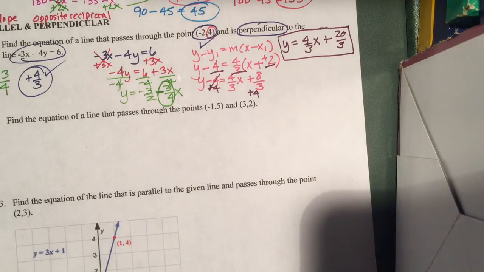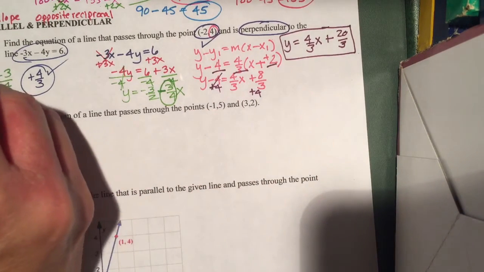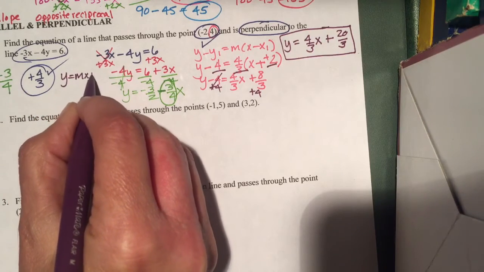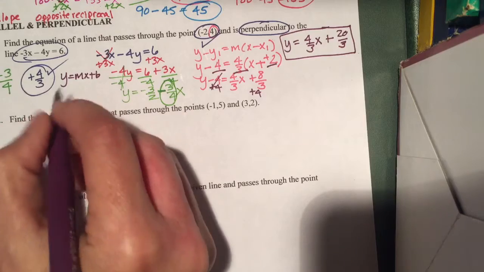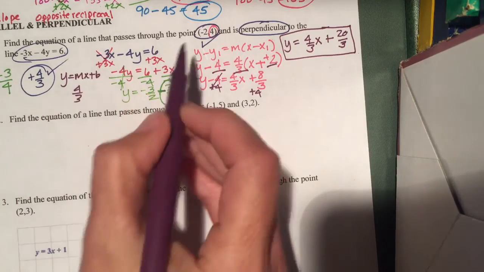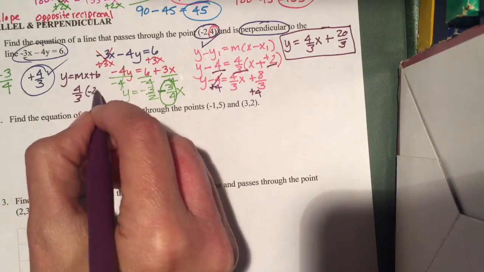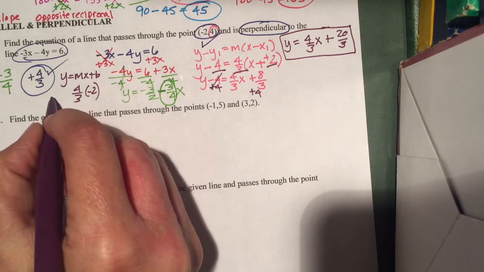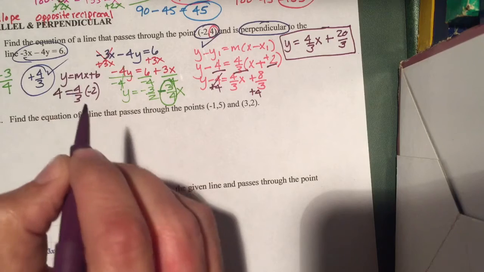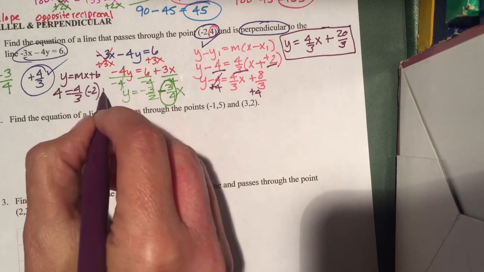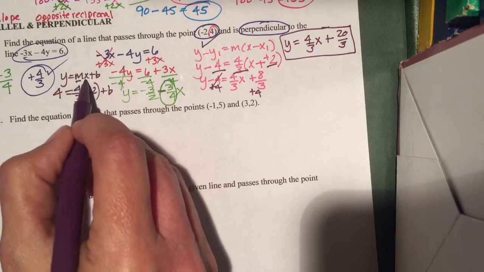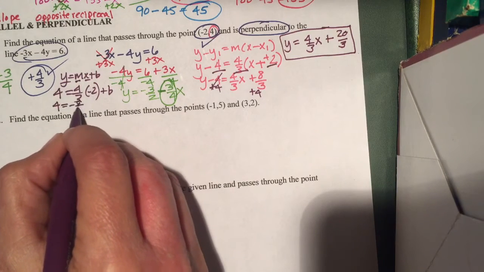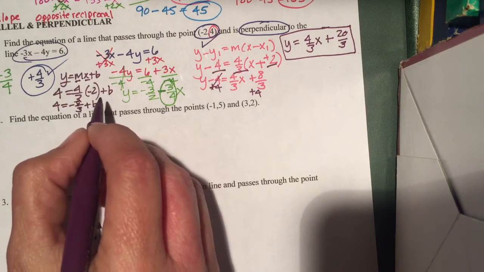You can also use slope-intercept. So you can use y equals mx plus b. My slope is 4/3. My x-coordinate is negative 2. And my y-coordinate is 4 plus b. I'm going to plug in for everything except for b. So 4 equals negative 8/3 plus b.